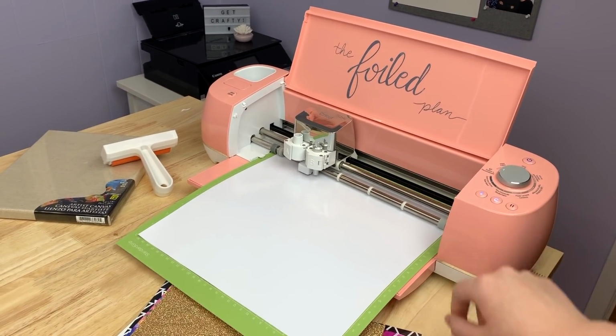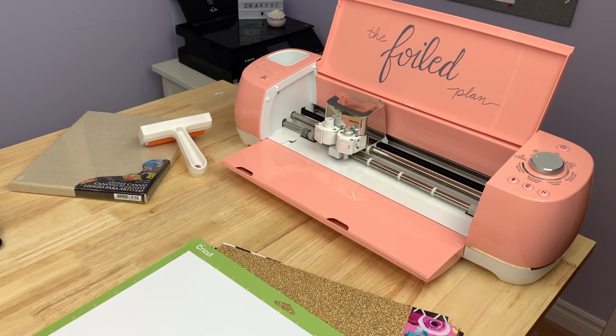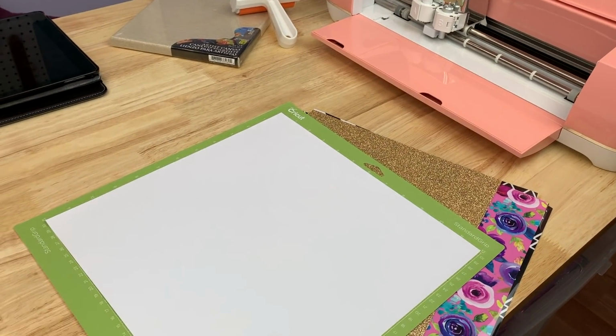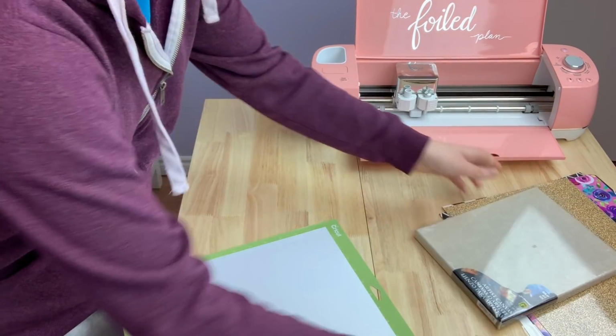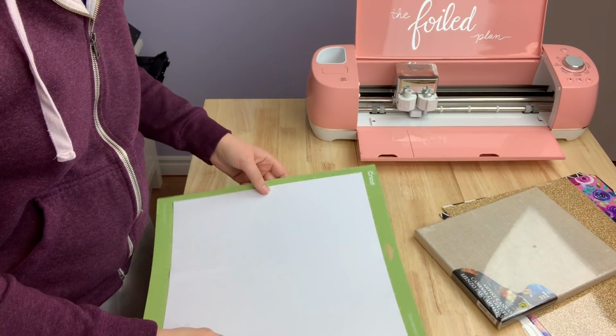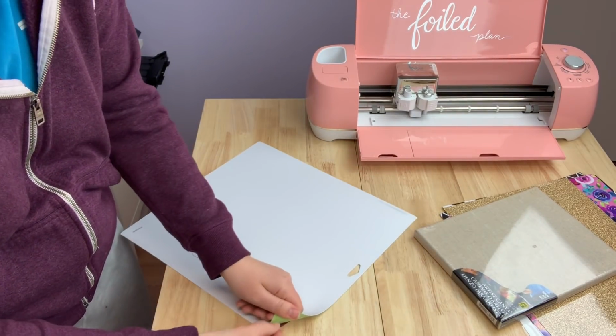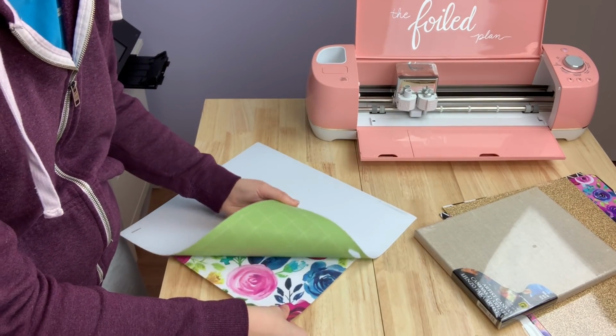When the cut is finished, just hit that button to unload the mat from the Cricut. And now you're ready to weed the design. I personally like to flip the mat completely upside down and then peel the mat away from the vinyl rather than the vinyl away from the mat.